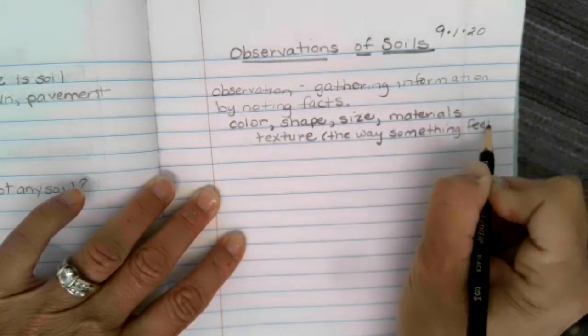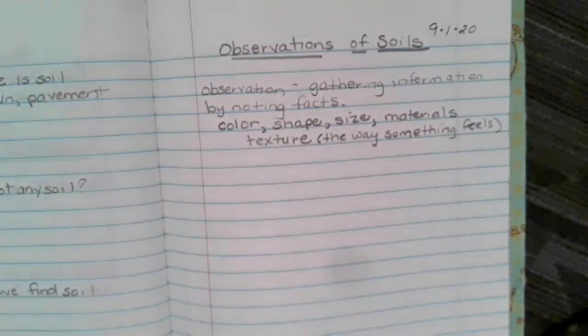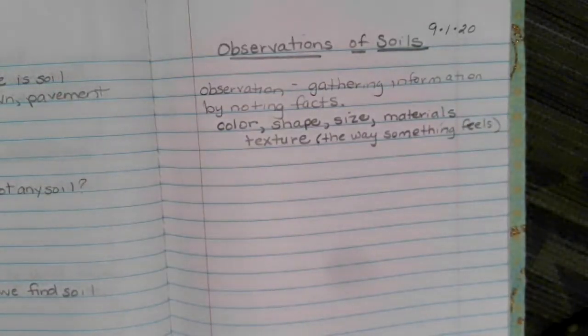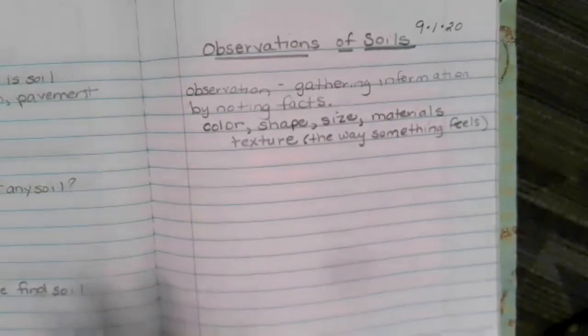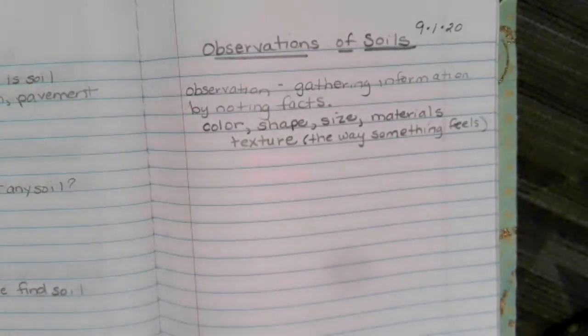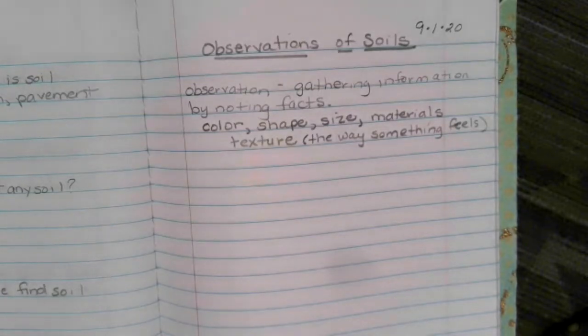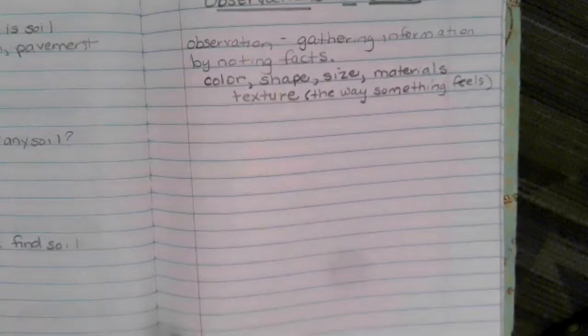Boys and girls, in a science experiment, you should never touch, eat, or smell anything unless the teacher has given you permission or told you that it is safe to do so. Some things can hurt you, they could burn you, or they could be poisonous. So please don't ever eat, touch, or smell something that you don't know really what it is.